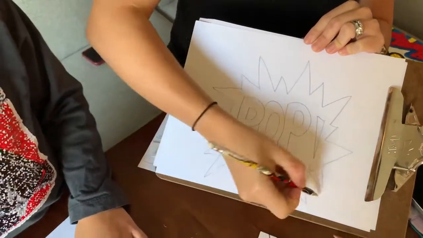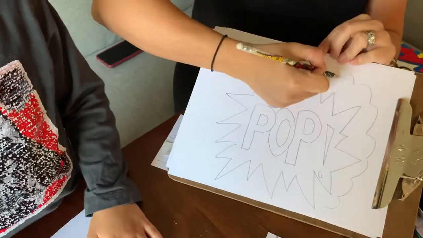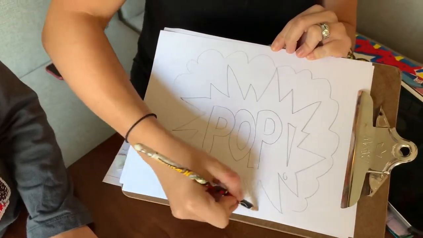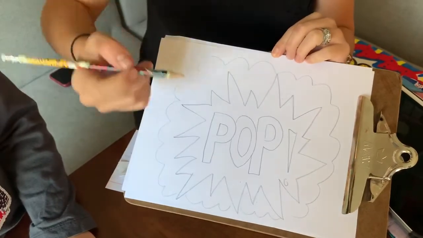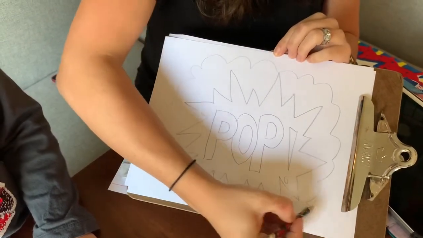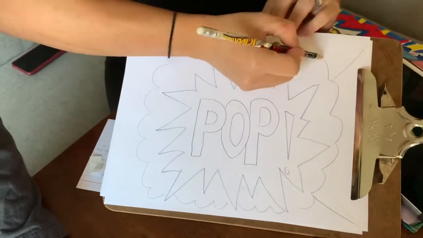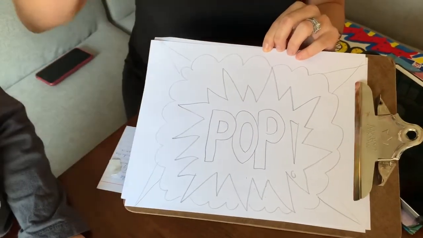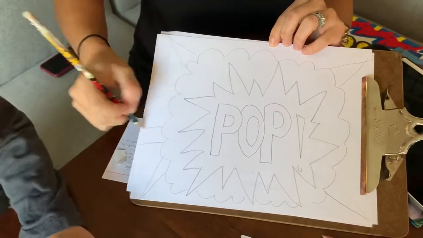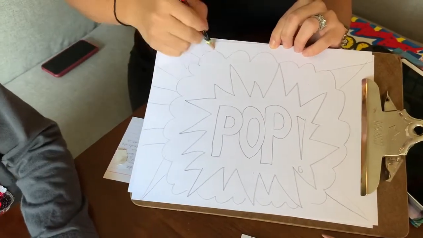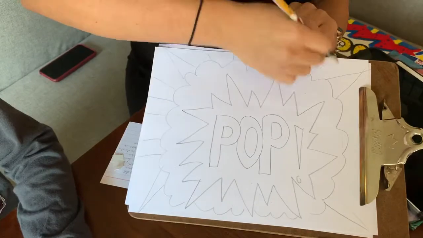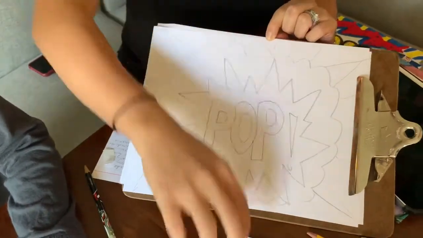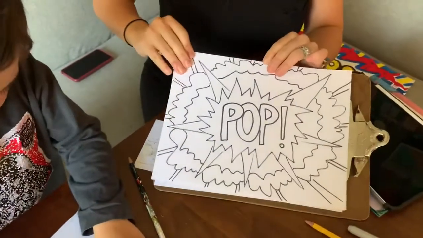And then, if you want to do more of a cloud poof type of design. And then I don't have a lot of room left, so I'm going to do some pointy triangles also to add to my explosion look, and then just some more lines all around. So basically that's it. Then you can trace it with a Sharpie and you can color it in.